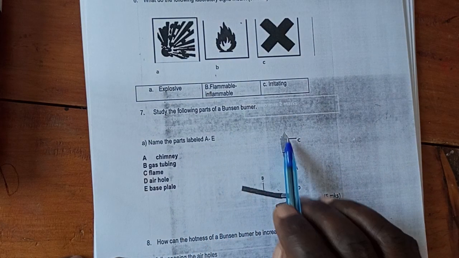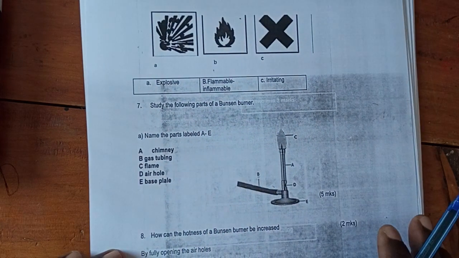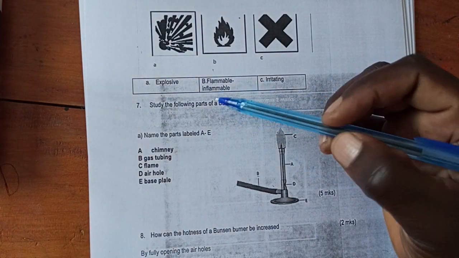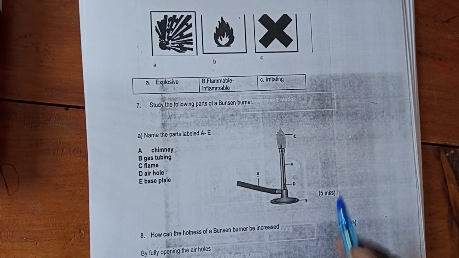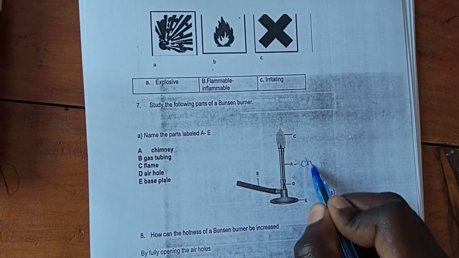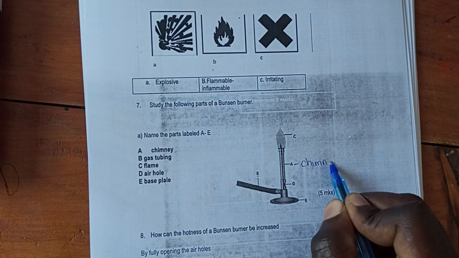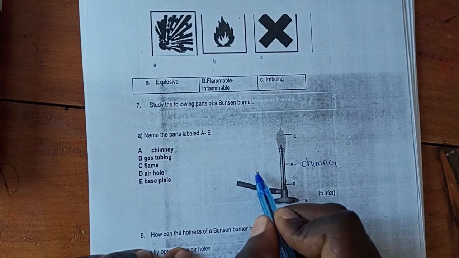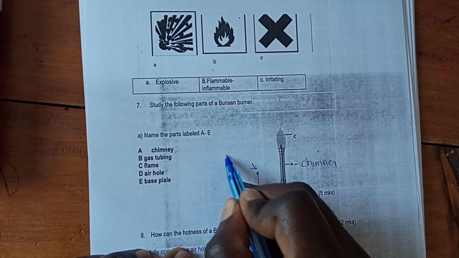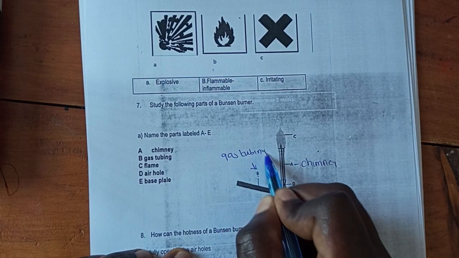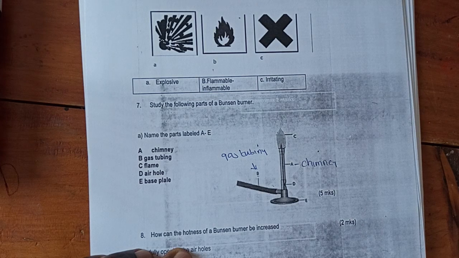Then we have: name the parts labeled A to E. Of course, this is a Bunsen burner, one of the major apparatus used for heating. Part A is the chimney. Then B is the gas tubing. This one is used to connect the laboratory gas to the burner.